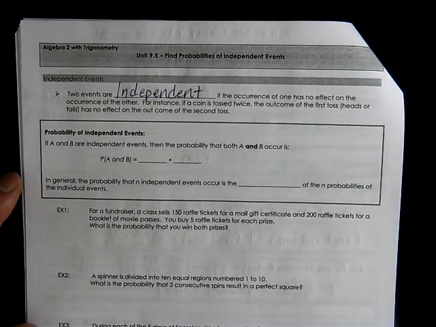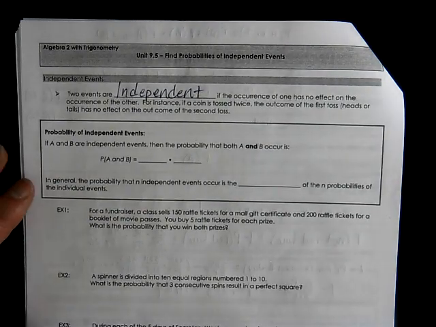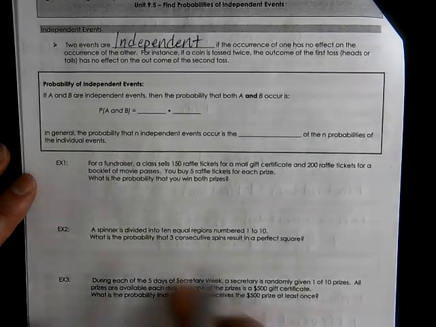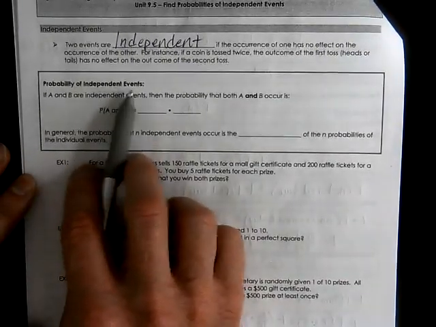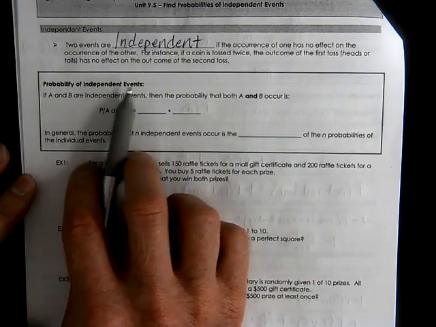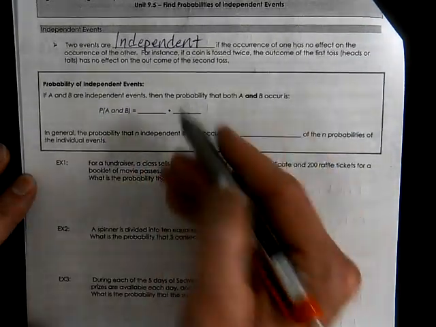But if you draw a card out of a deck and you keep the card out, the probability changes. You now only have 51 cards. But these are independent. So the probability of independent events, you have to read the story problem to see if the events are independent of each other.